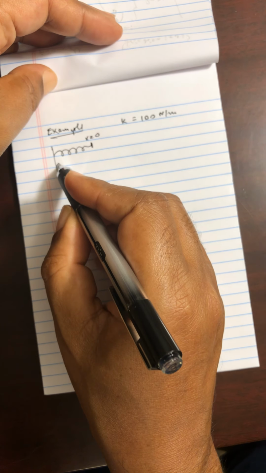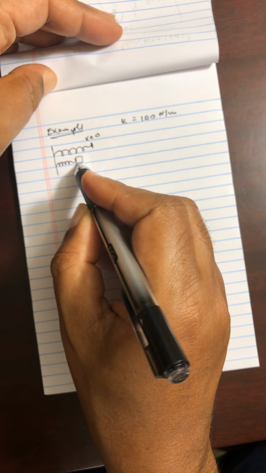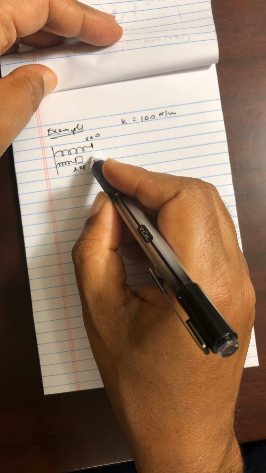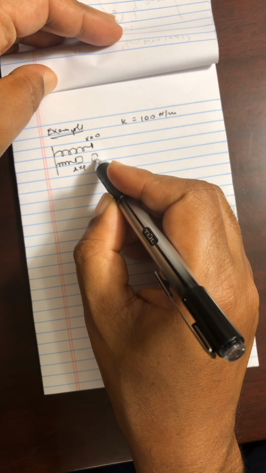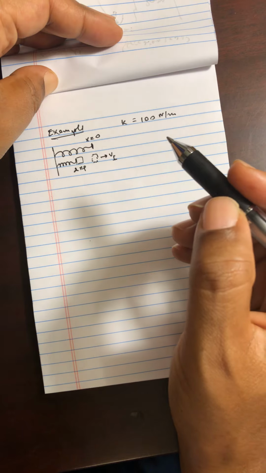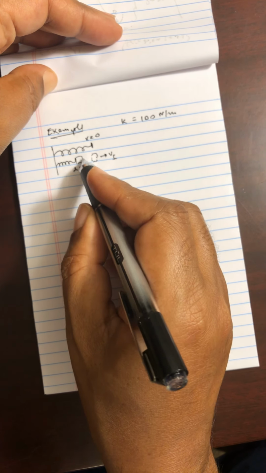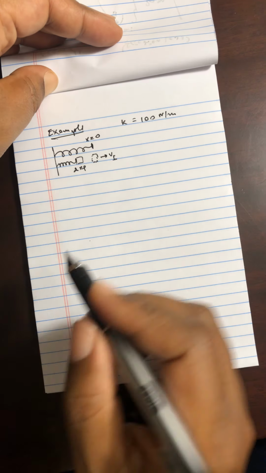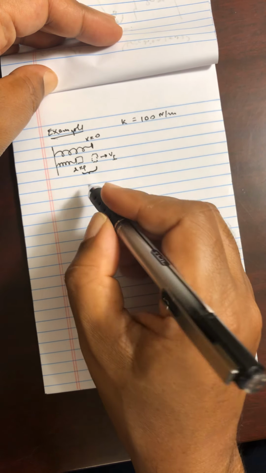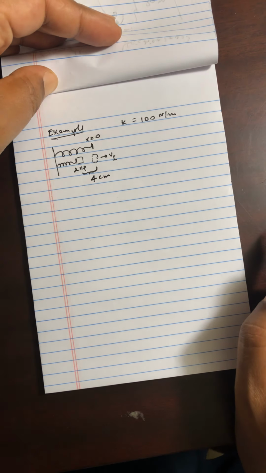Suppose we compress it like this, and let's say we attach maybe a 2 kilogram object. We want to find the speed just before it leaves the spring, over here. Of course, the initial speed is going to be 0 because it's just being released. And let's say this distance over here is maybe 4 centimeters.